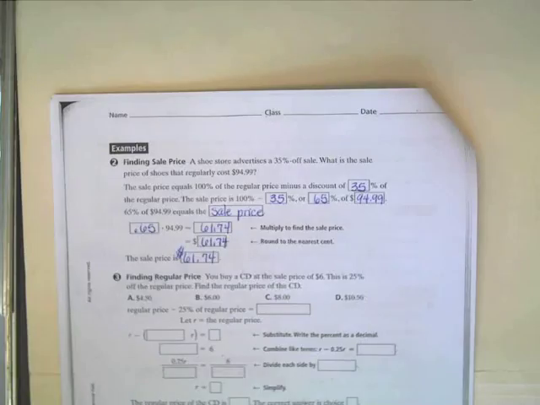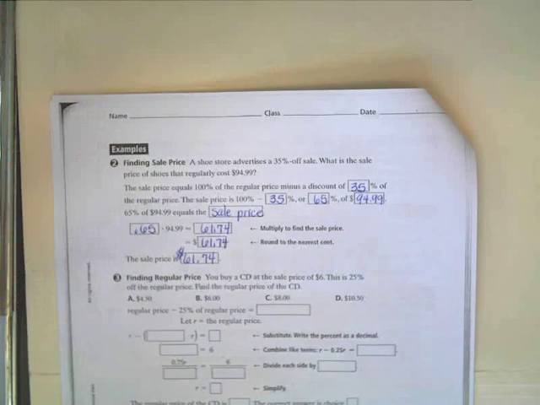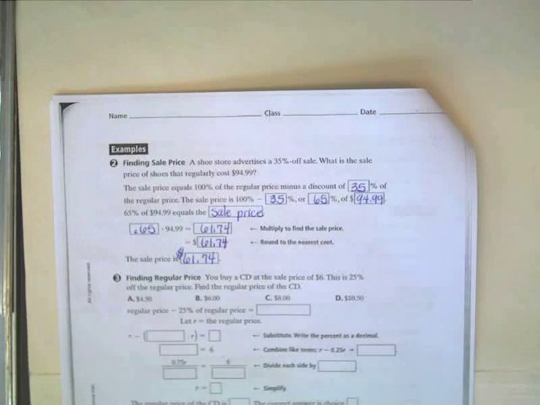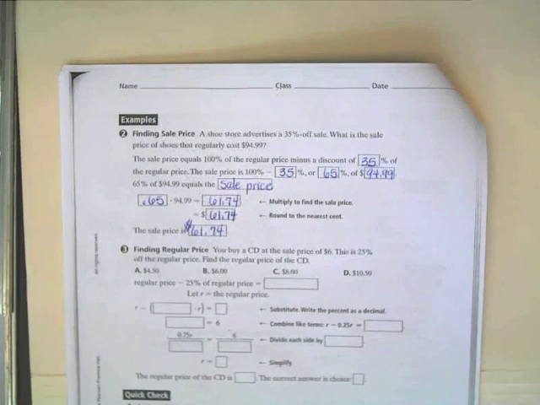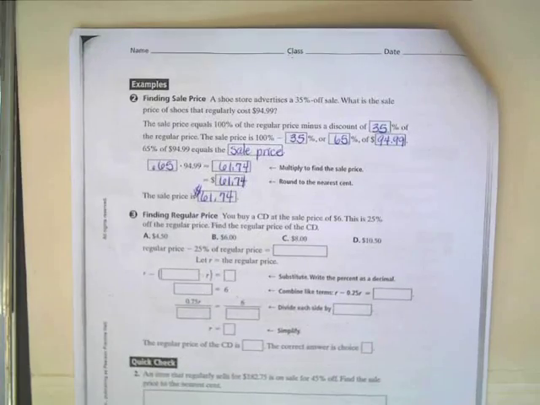Also here, you could do it like we did the markup one a while ago. You could find 35% of $94.99 and then subtract that amount from $94.99. So this can be a little more compact problem, or you can break it into a couple of steps similar to what we did in example number 1, except rather than adding, we would be subtracting.